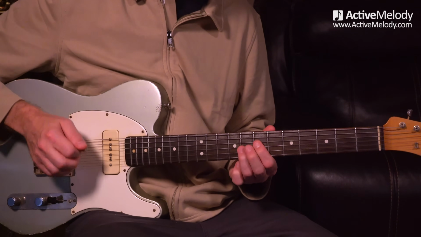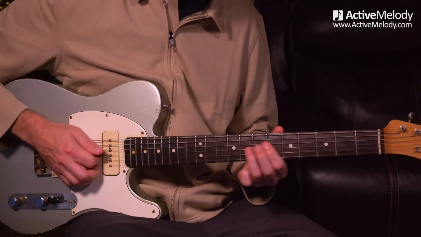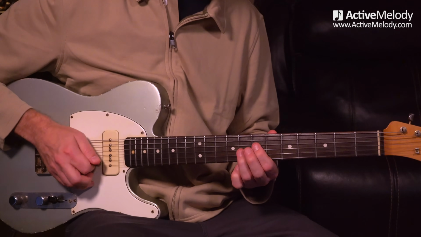And the reason I'm making such a big deal out of this is you can take this little dyad, this little 2-note shape here, and you can play over each of your chords. You can go, here's your 1 chord. You can slide into it. Here's your 4 chord. Back to your 1 chord. You see what I'm talking about?